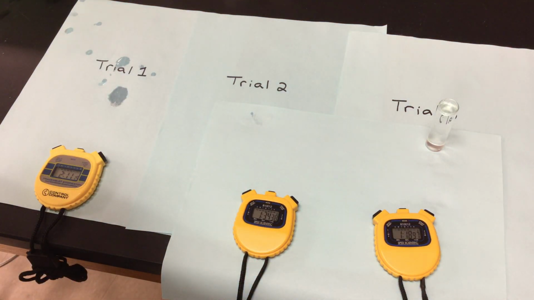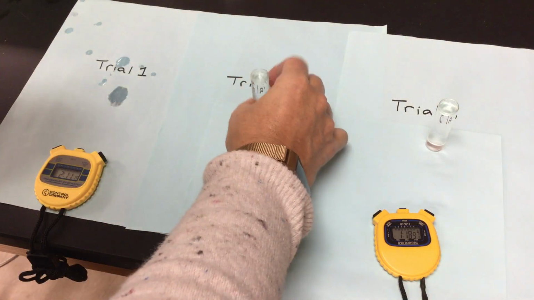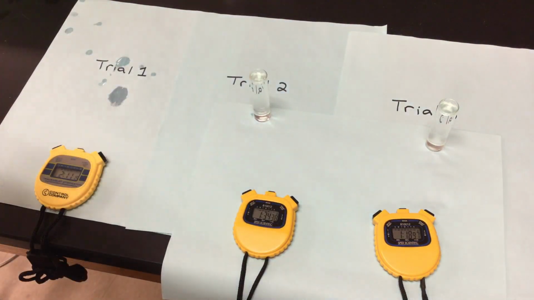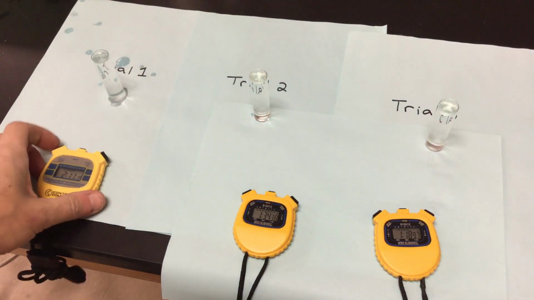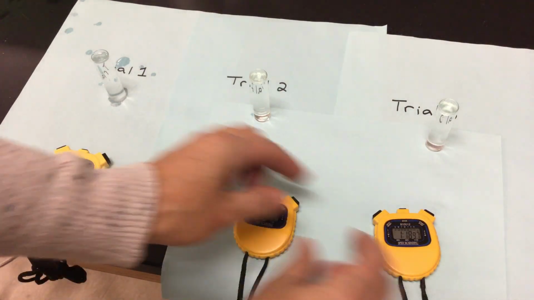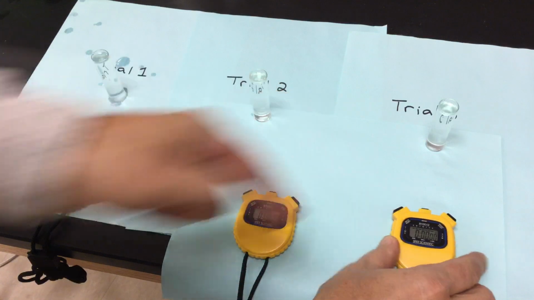So if we're looking at that pH scale of 0 to 14, we are right now on a pH of 11. And how does this pH affect my enzyme action? Does it slow it down? Does it speed it up? Does it stop it altogether? So now we are on my pH of 11. I'm resetting all my timers here for all 3 trials.